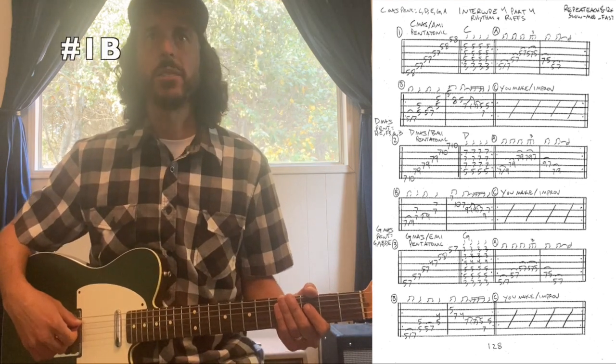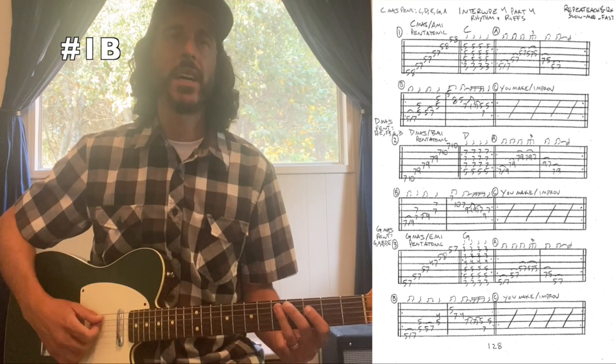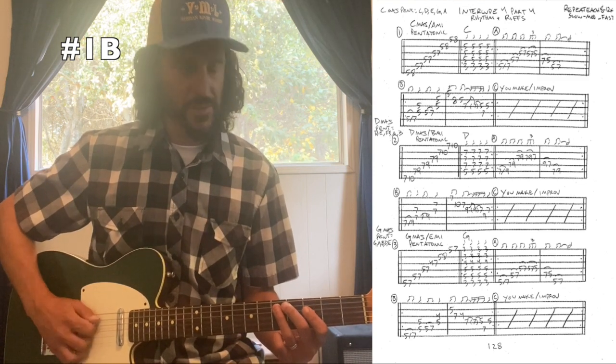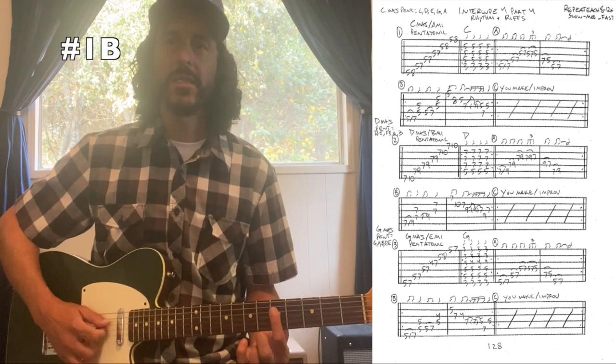Okay, now for B, we're going to do a different lick, and we're going to do the same approach with our first slide from 5 to 7. I'm going to recommend ring finger on your 5th string. Okay, now we're going to do a double stop. Your 5th fret's on the 2 middle strings, 4th and 3rd strings.